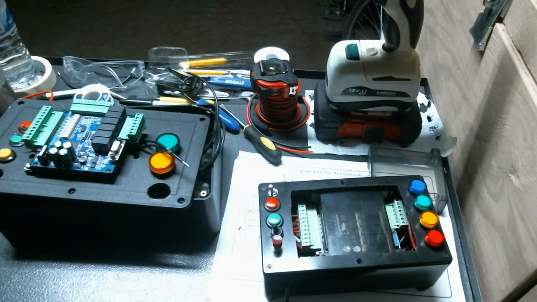I've built multiple boxes where PLC controllers are used, and not only that, but I have learned a little bit about the issues that come when you're designing a box like this.